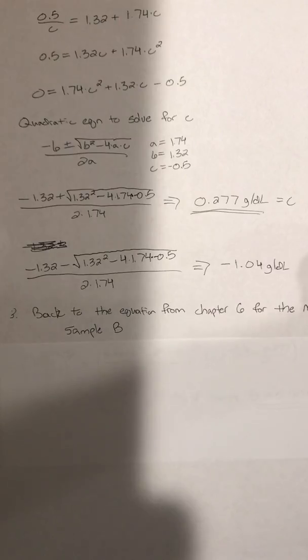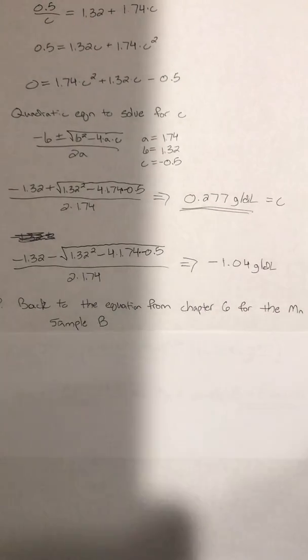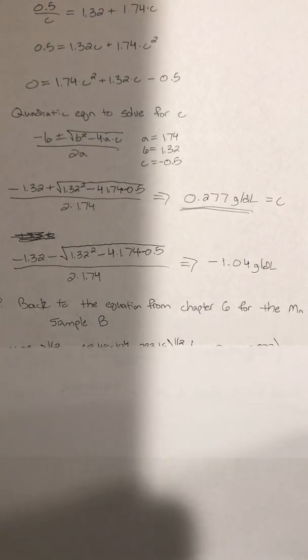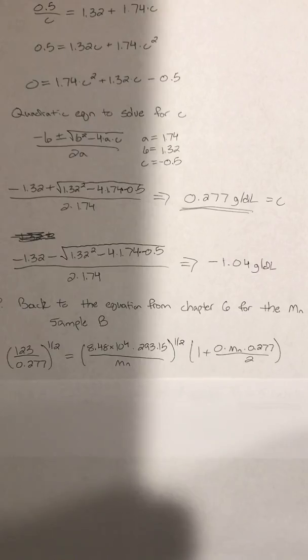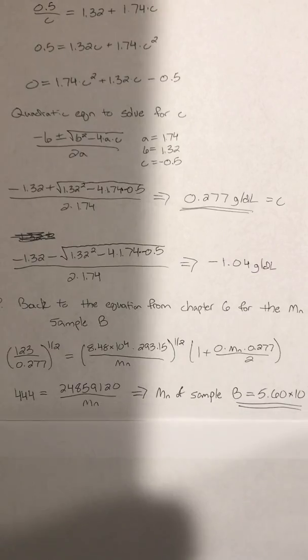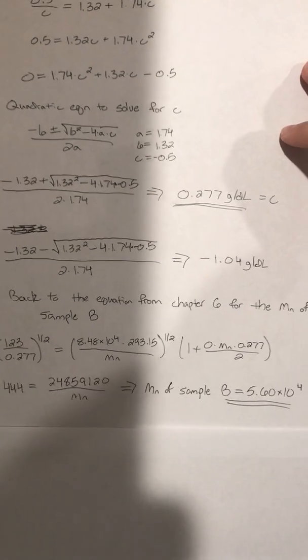And you can plug this back into the equation from chapter 6 to get the value of the number average molecular weight for sample B. Here's the first step of that. Simplified down, you get the number average molecular weight of sample B is equal to 5.6 times 10 to the fourth.